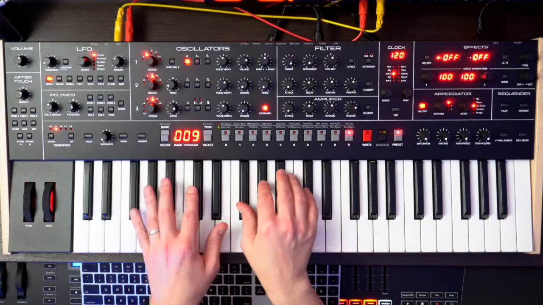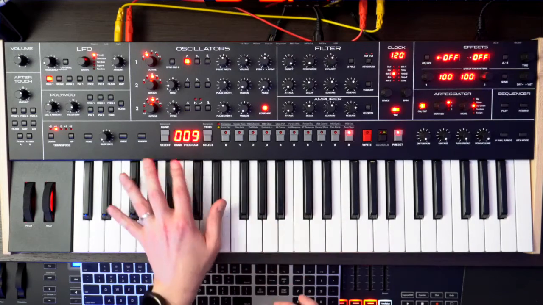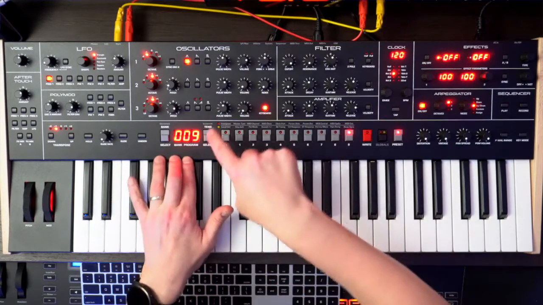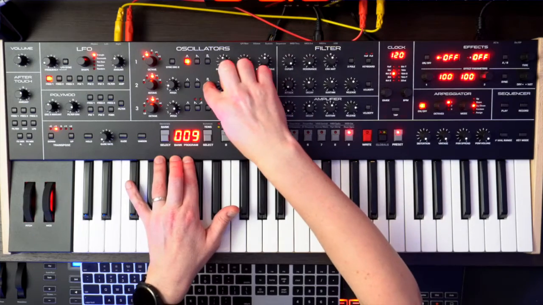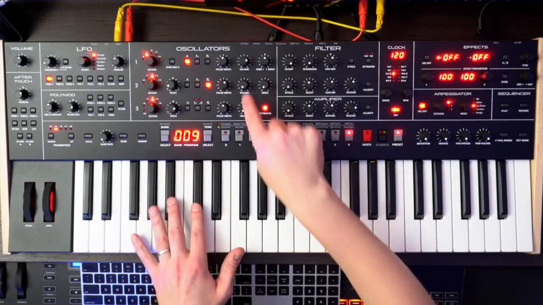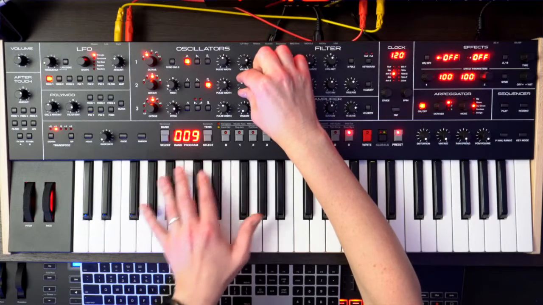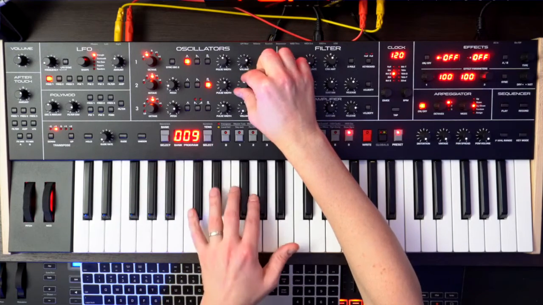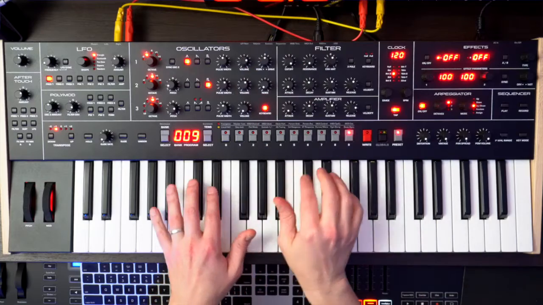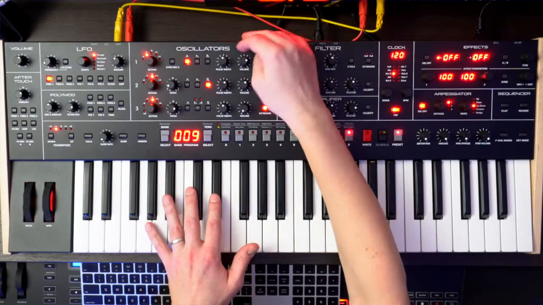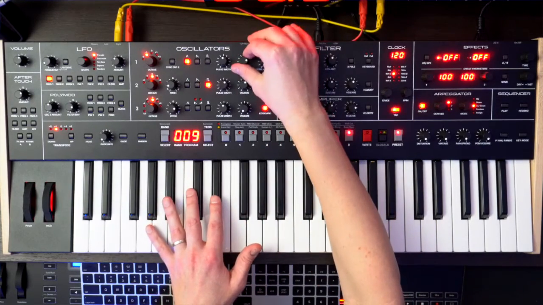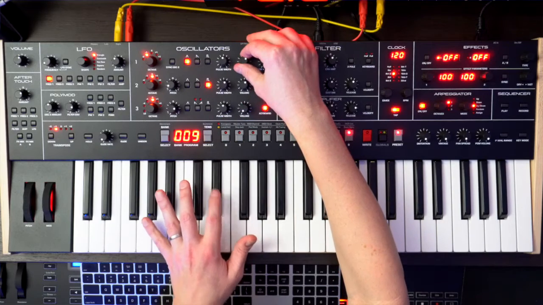So now we're in that really bassy register. We're going to put a square on top. And then obviously we want to go into the mixer, so I'm going to pull the first oscillator down, the triangle, just a little bit.